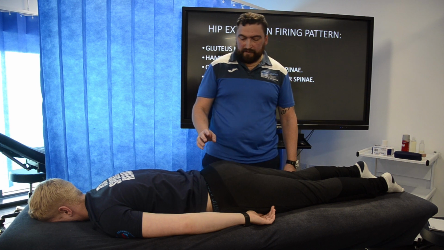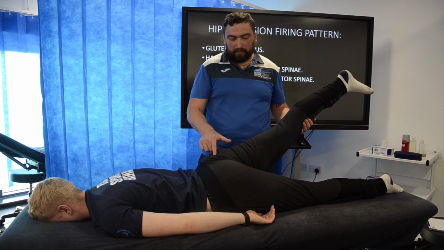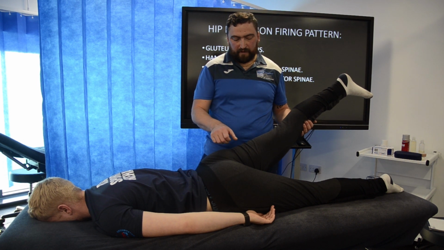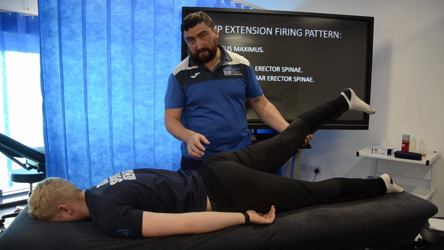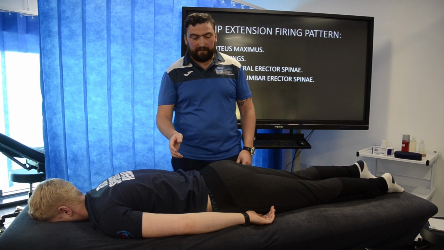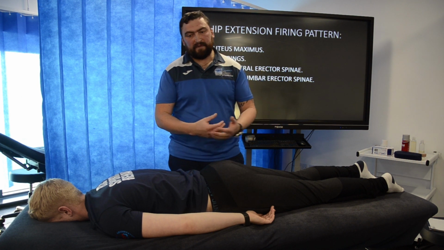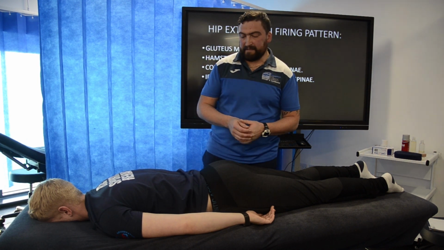Extend your hip once again for me, and you can see by palpating which muscle activates first. The gluteus muscle should activate first, followed by the hamstring muscles. If the hamstrings are dominant, that means it's an incorrect pattern.